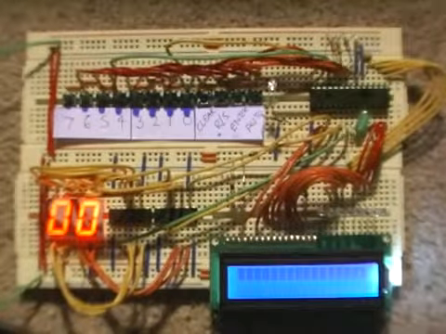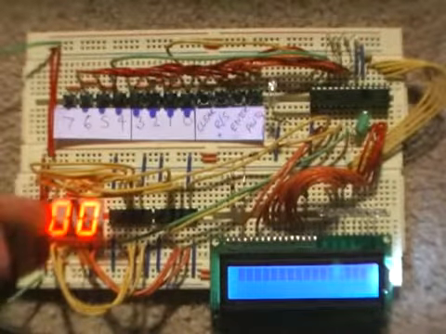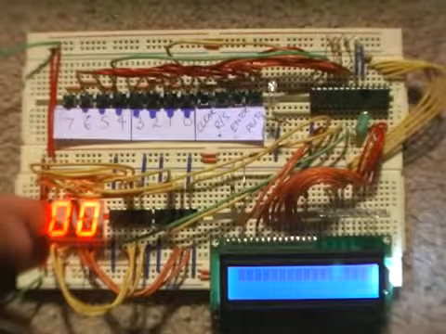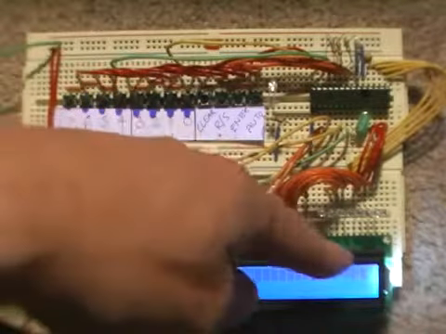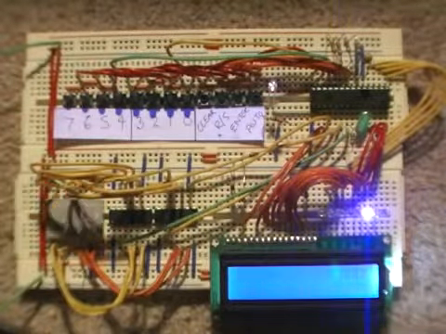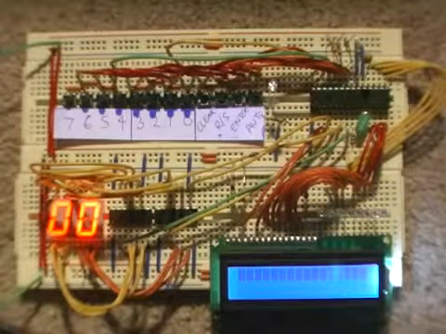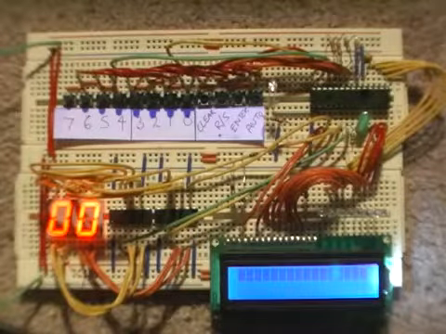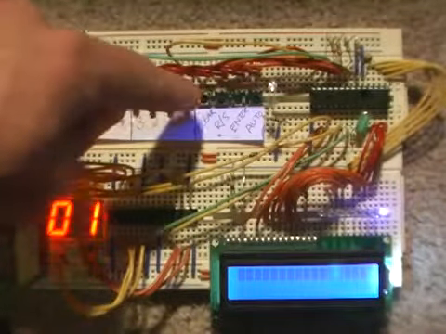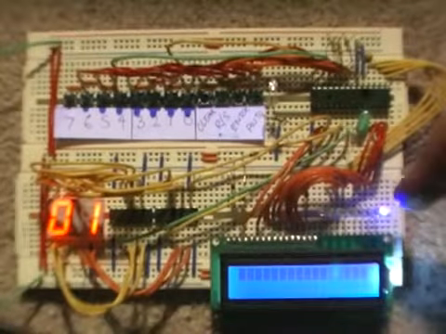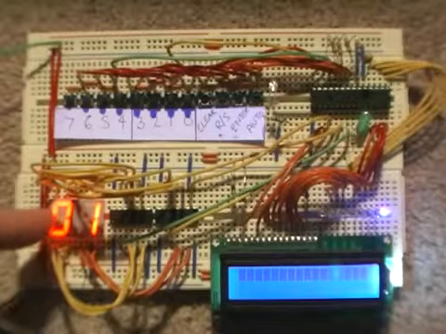I've also got 2 7-segment displays which display the hex equivalent of the binary number you enter. I've got LEDs down the bottom. I'll reset it so you can see. They're the 8 binary bit indicators. I'll give you an example. If I set bit 1, it'll light up the first LED and it'll show the hex equivalent on the LED displays.